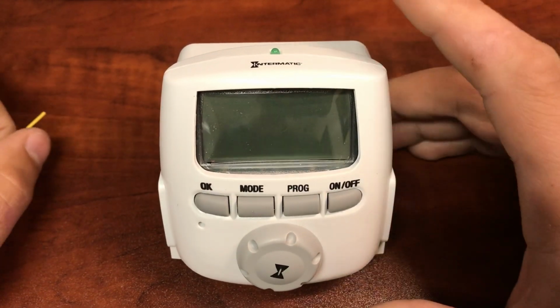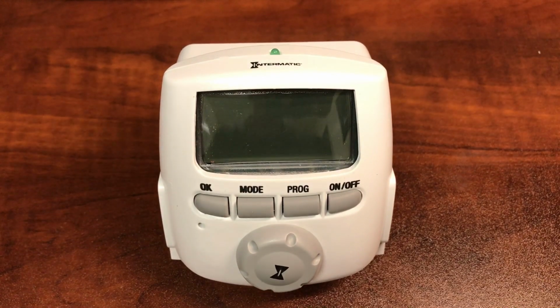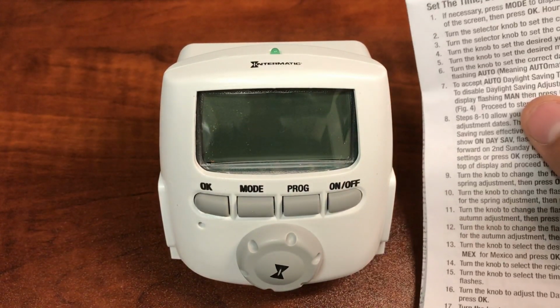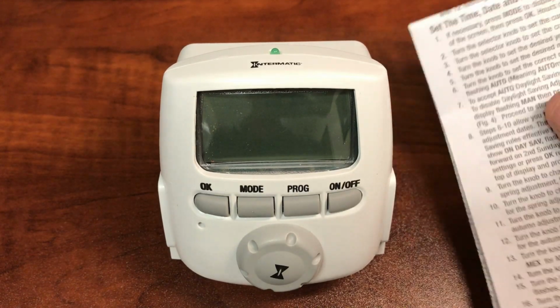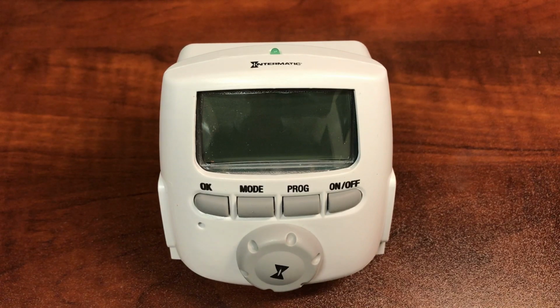Today we're going to talk about how to reset your astronomical timer. We've had clients call us in the past asking how to do it. We do keep the instructions inside of our transformers, but to be honest, you need some sort of degree in astrophysics or something to understand those. So I thought it'd be simpler if we just went ahead and walked you through it.